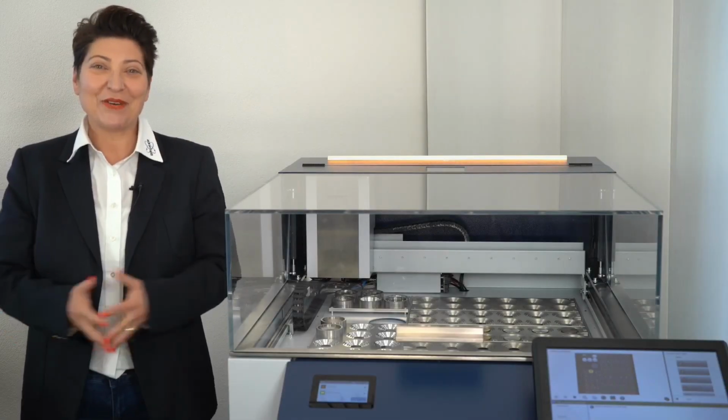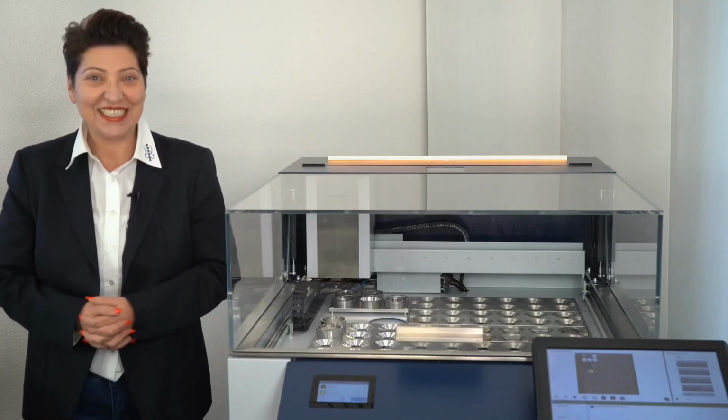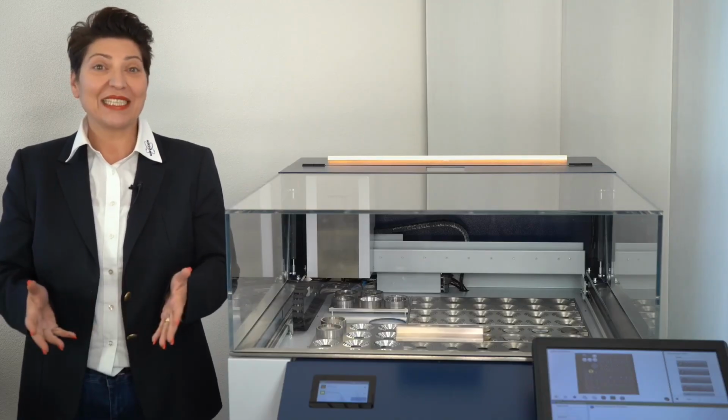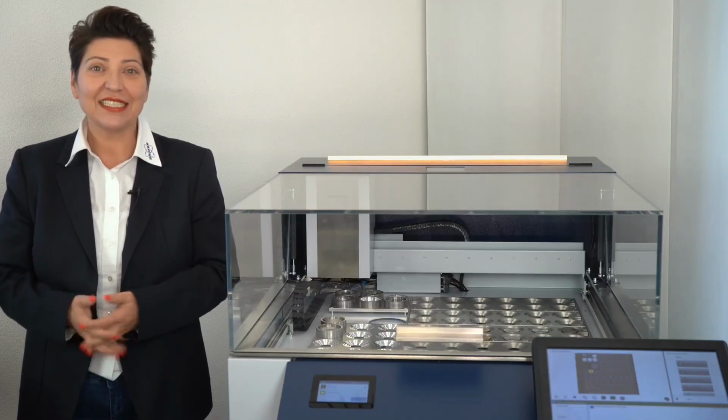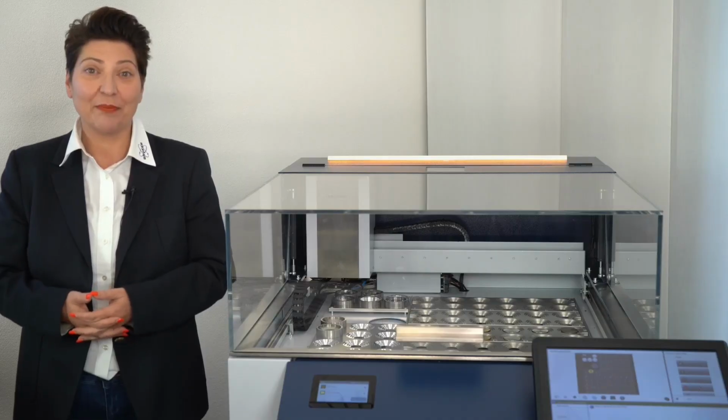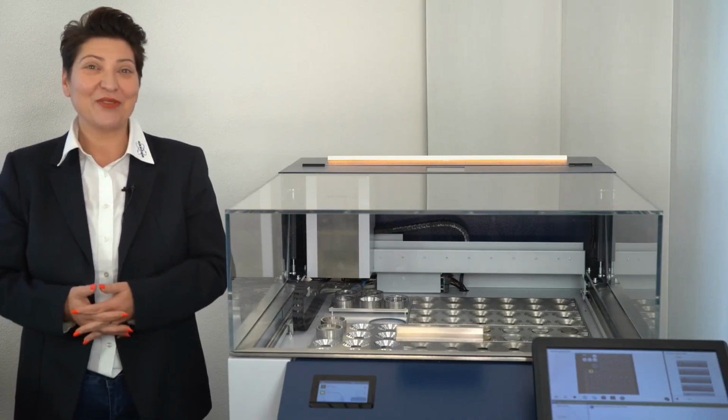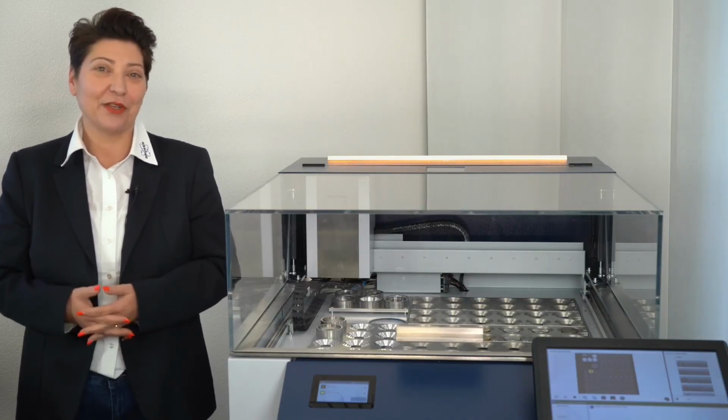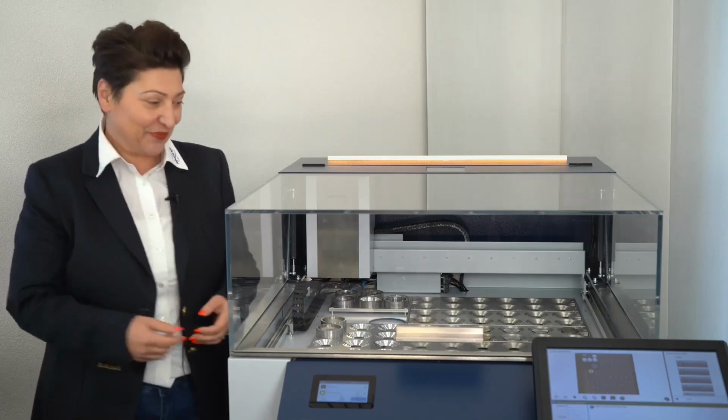Hello, welcome to our lab session today. Thanks to my colleagues in the studio. My name is Renata Janic. I'm an application scientist here in our Karlsruhe application lab. I'm standing right next to our new SA Tiger Series 3. Let's have a short look on it.